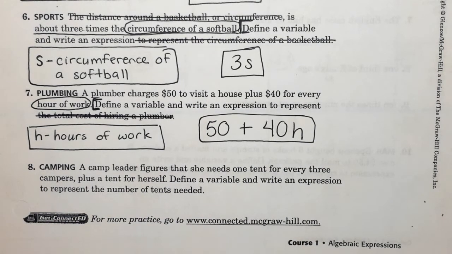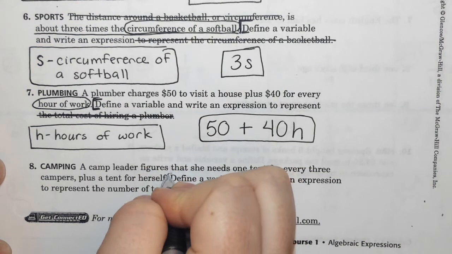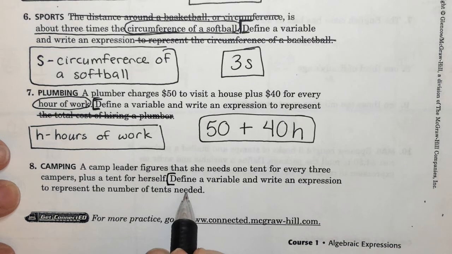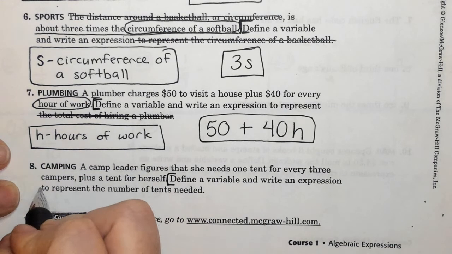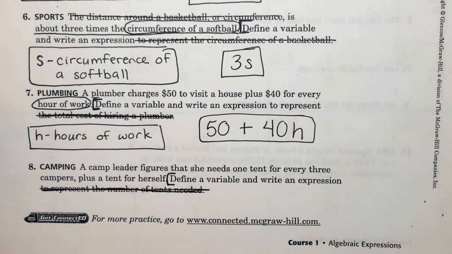All right, number 8. This one I felt like is a little tricky. Number 8, a camp leader figures that she needs 1 tent for every 3 campers, plus a tent for herself. Define a variable and write an expression. So remember this is where the problem stops, and these are just my directions. Define a variable, write an expression to represent the number of tents needed. Remember, this part is what we're finding out with our problem. So you can just mark that out. That's extra. We don't need that to write the problem.